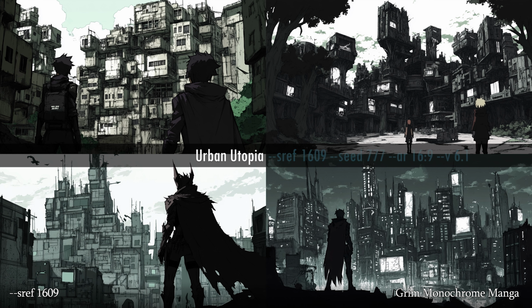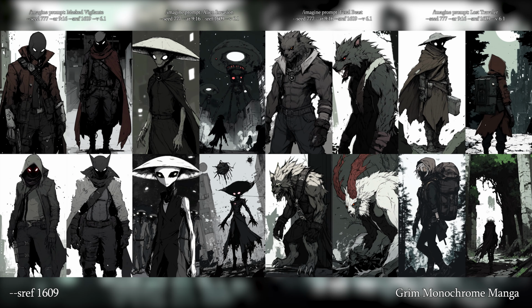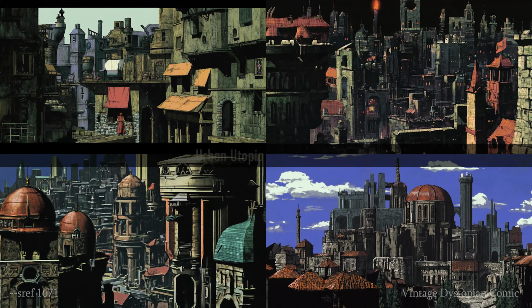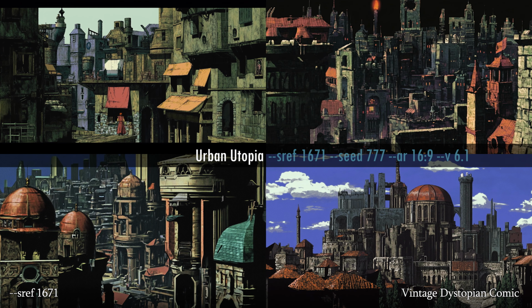Number 1609. Grim Monochrome Manga. Bold and sketch-like, this gritty style emphasizes rawness and realism, perfect for a grounded or noir-inspired story. While the rough textures bring a lot of charm, they might not suit every genre, but it still deserves an 8 out of 10.